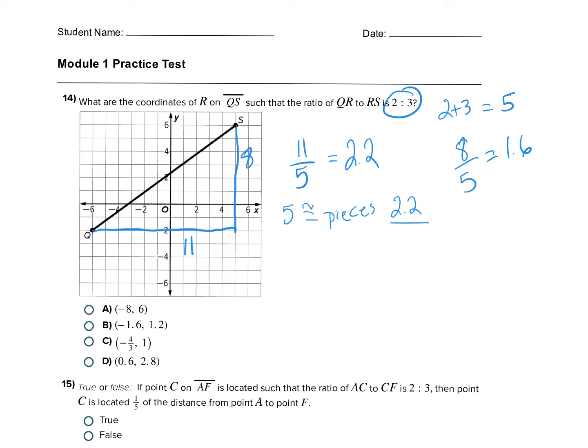So again, 5 congruent pieces along the y-axis that are each 1.6 units in length. Okay, so that's how many units each congruent piece is going to be.